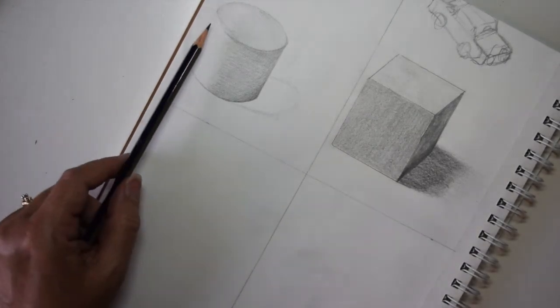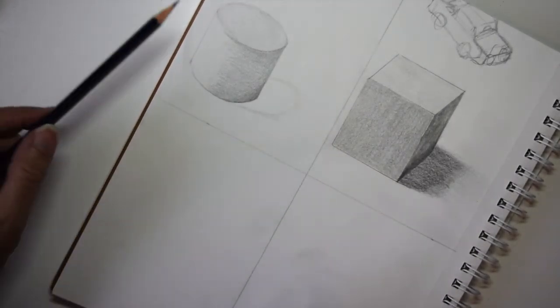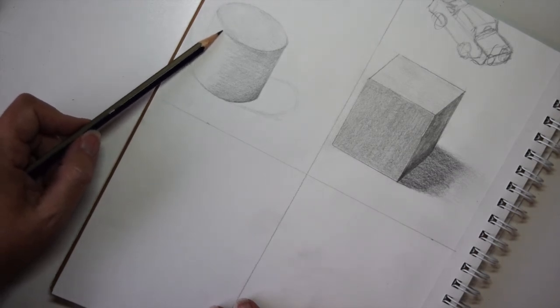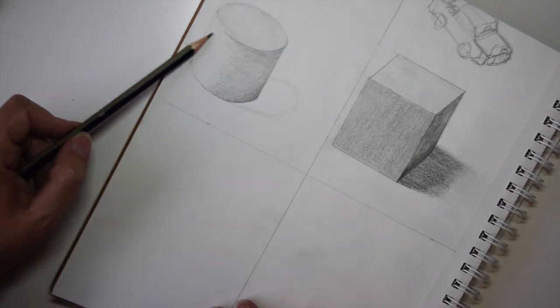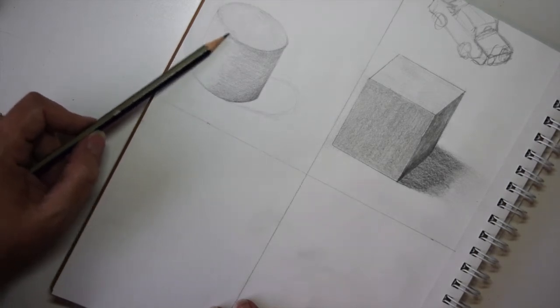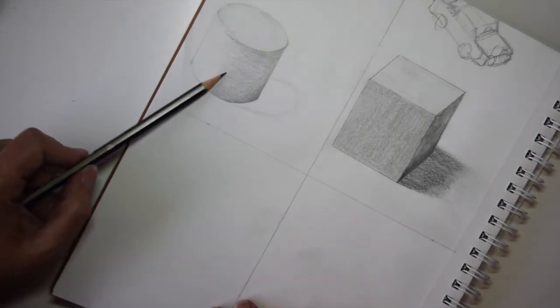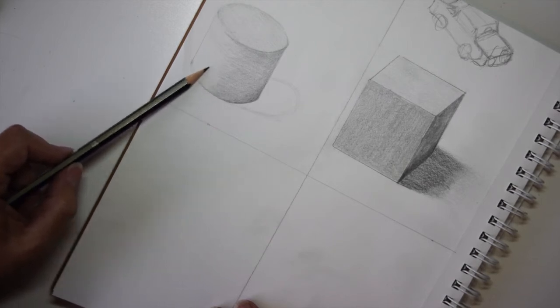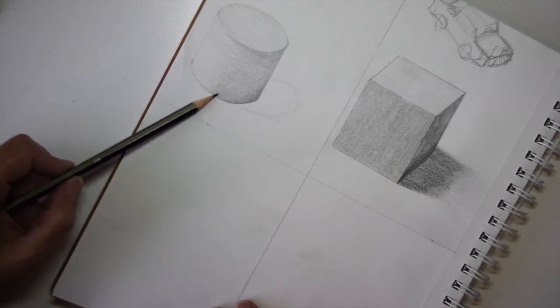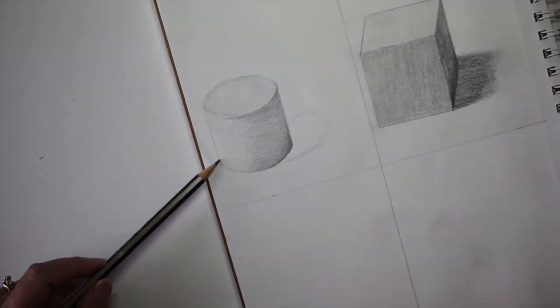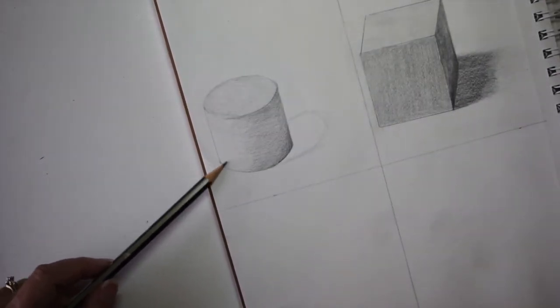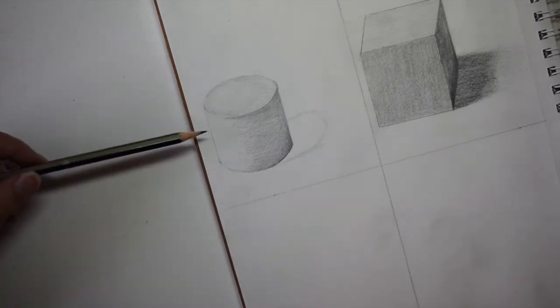Just a smidge lighter. I'm going to get super light with my touch, so way back at the back of the pencil. Still using the really short strokes. And still going kind of cross contour a little bit.